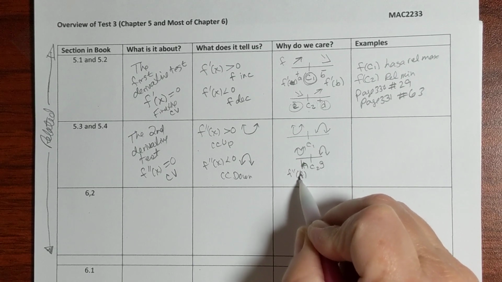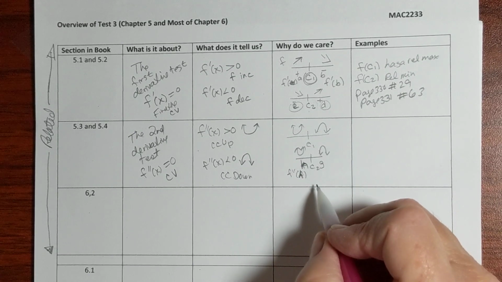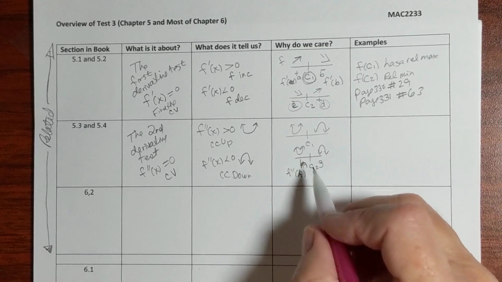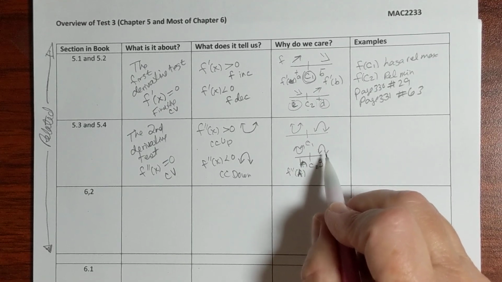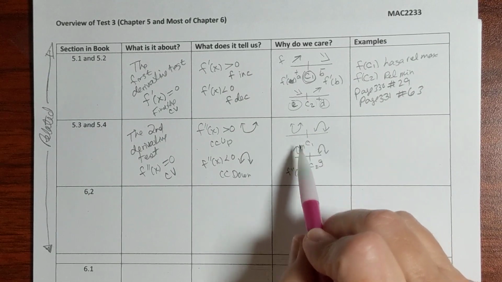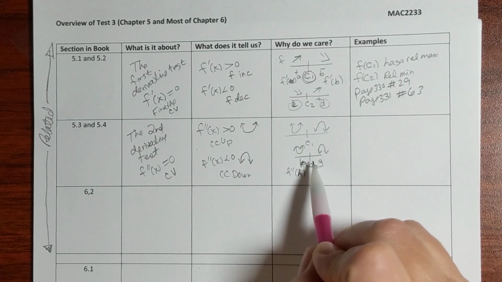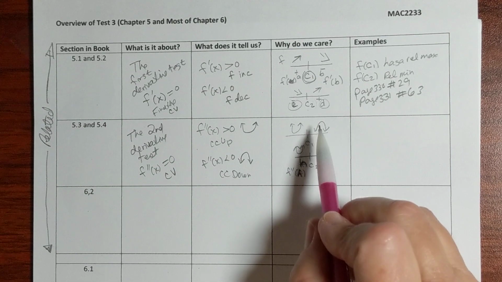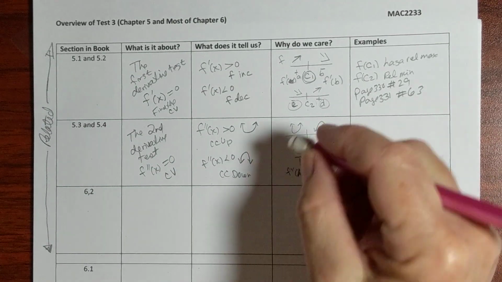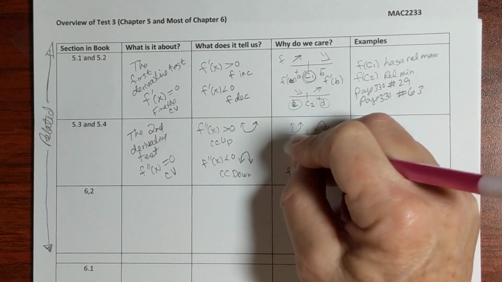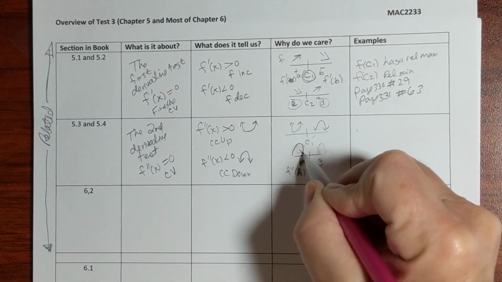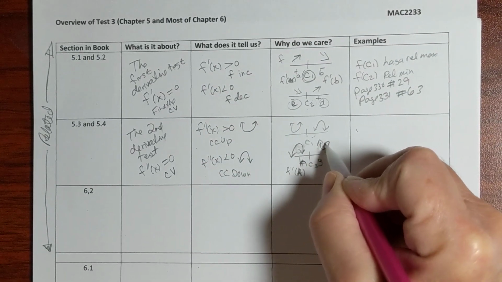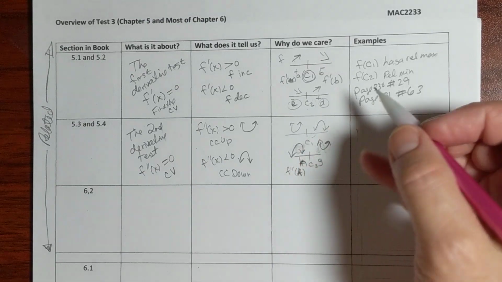Let's say H. If this turned out to be positive, then we know it's concave up, and we would take G and stick it in the second derivative to determine whether it's up or down. If we notice a change in concavity at a critical value, either from up to down, or from down to up, we say, oh, that's significant.